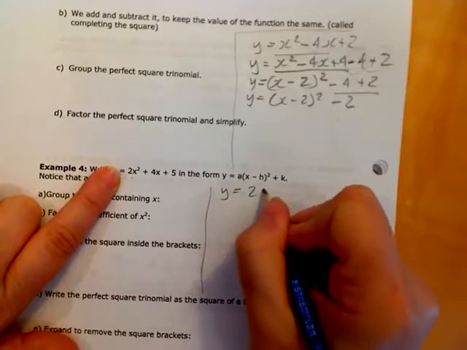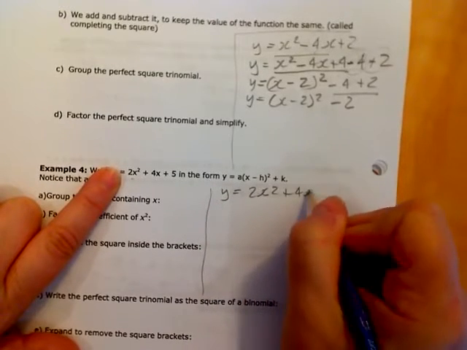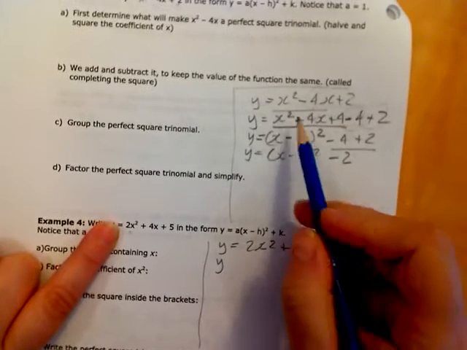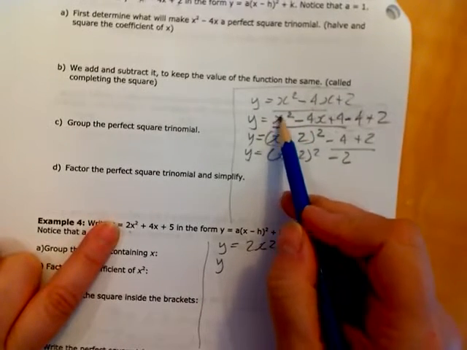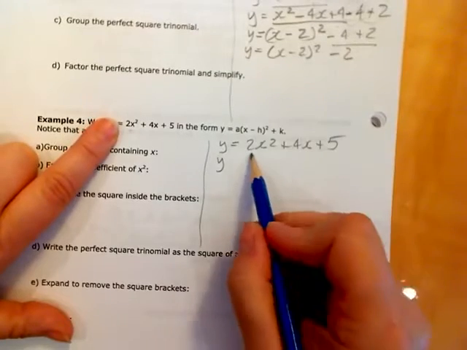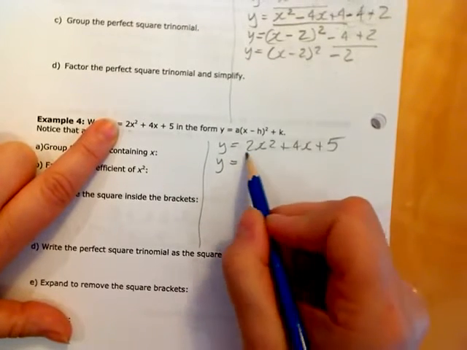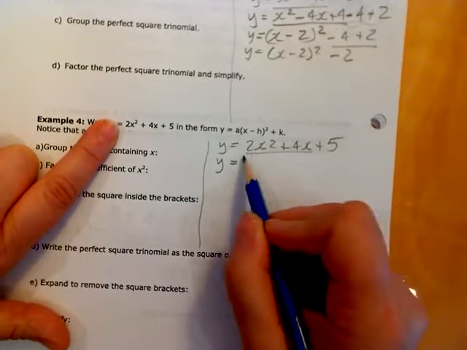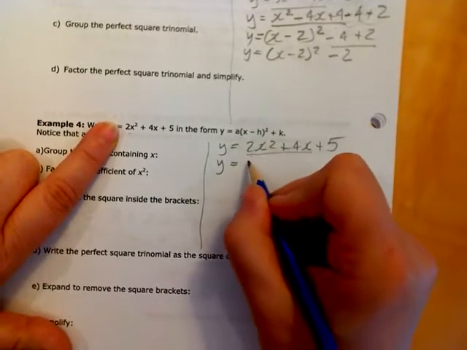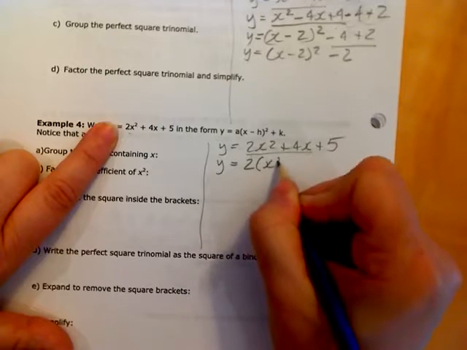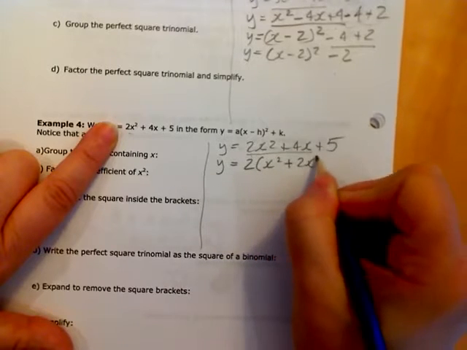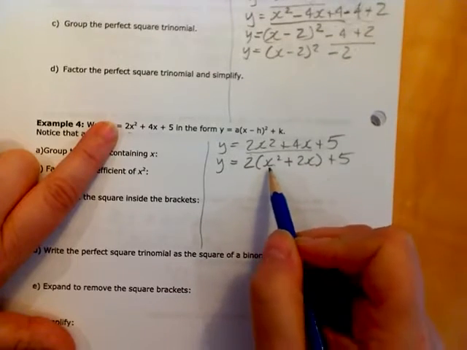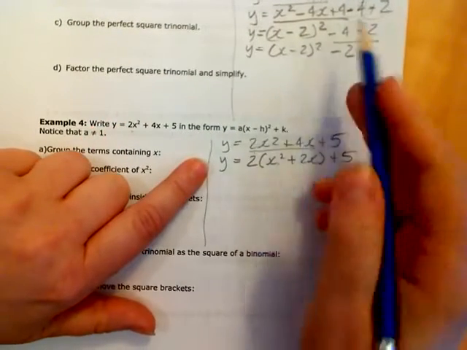y equals 2x squared plus 4x plus 5. So the step that we do is we need to have x squared on its own, and we don't have it. We have a 2 here. So we're going to common factor out of all the terms that have a variable, out of all the terms that have a variable, whatever is in front of the x squared. So it's 2 bracket x squared. And then we're going to do what we did here.